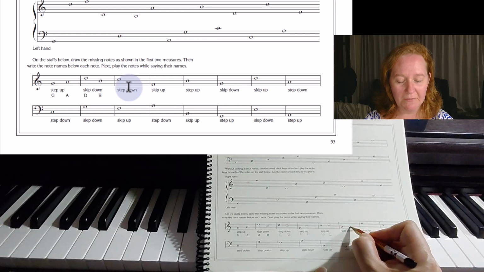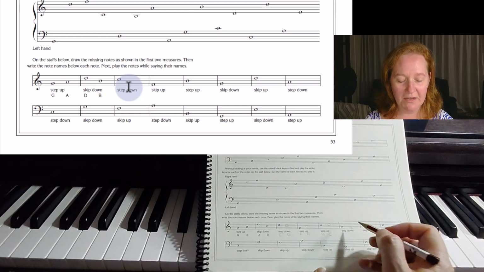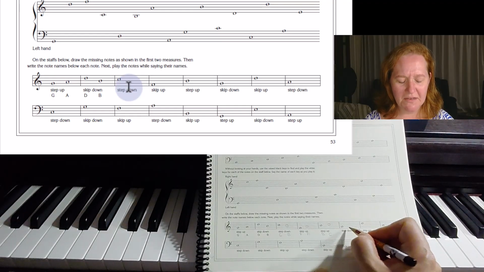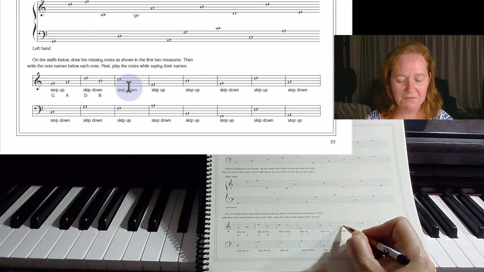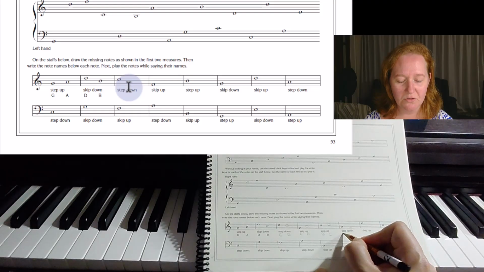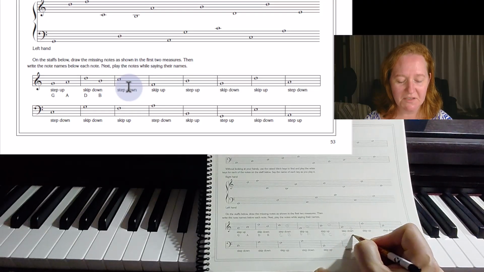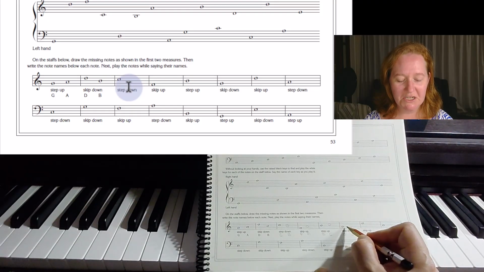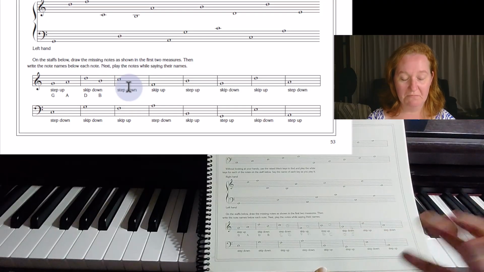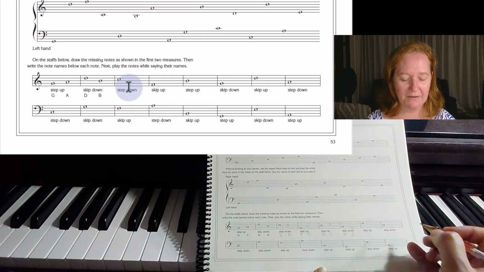Then we have a line note, and we're saying do a skip down. So from that line, we're going to go to the next line. We're going to skip the space, and we're going to go down to the line below that. And so what are the names of these? So 11 giraffes, bend down forwards. So 11 giraffes, that's a G, and this was an E. And you also say G, F, E, if you're wanting to just kind of count it out for yourself logically.